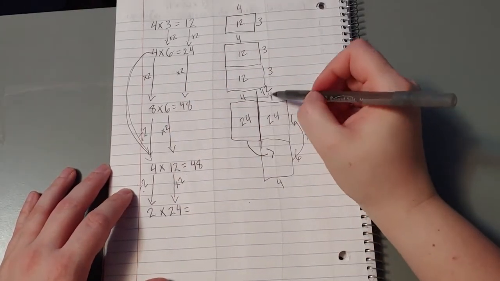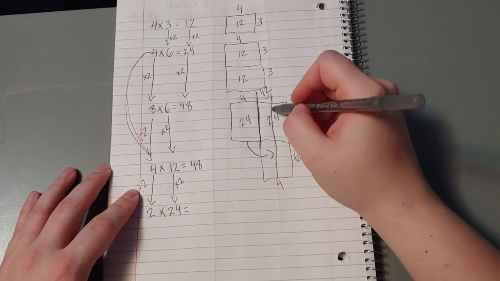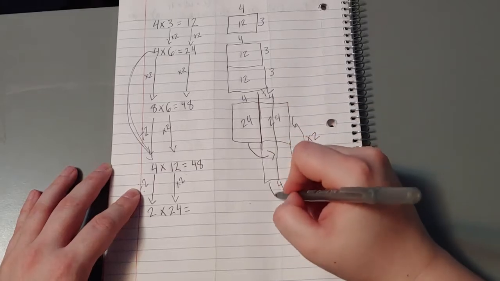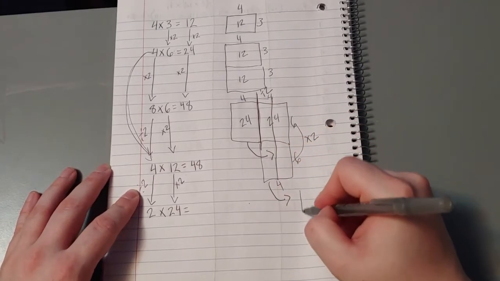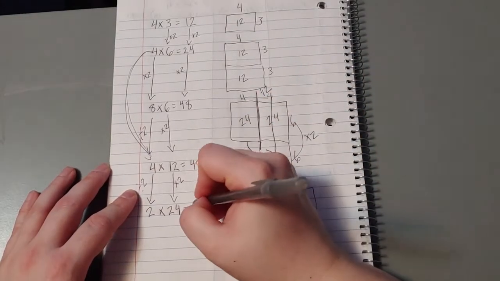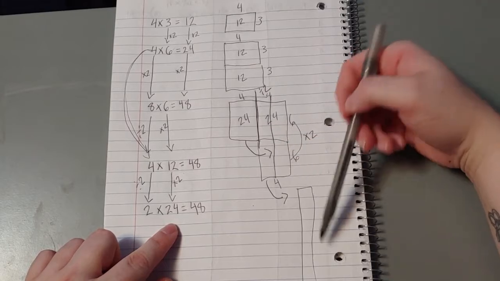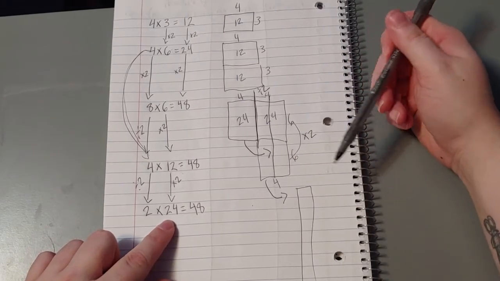So again, what's happening is they've taken this long rectangle here, cut it in half, and moved it a long way. So now they have this really long, skinny one, but the answer has not changed. The answer is still 48. They've just taken it and chopped it and made it a bit different looking in the terms of the rectangle.